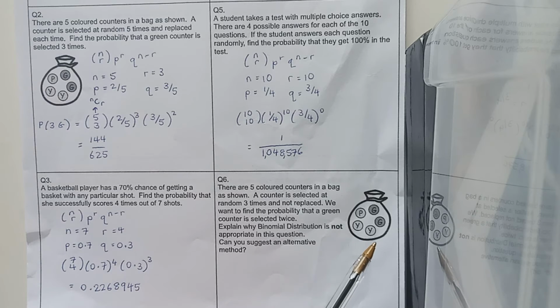A counter is selected at random 3 times and not replaced. We want to find the chances that a green counter is selected twice. But now the question actually says, explain why binomial distribution is not appropriate in this question. Can you suggest an alternative method? So first of all, why is it not appropriate?